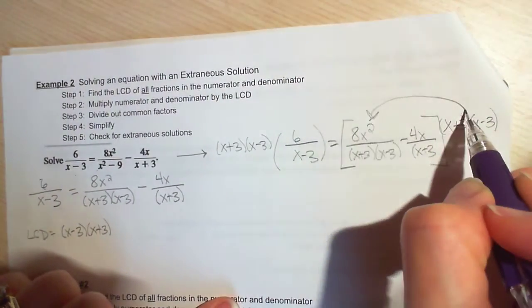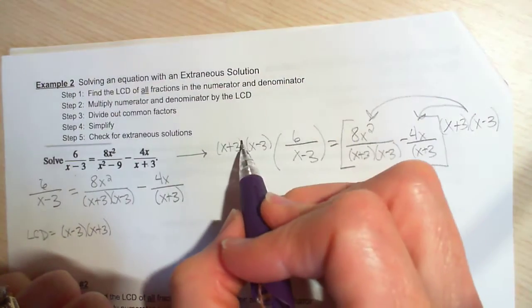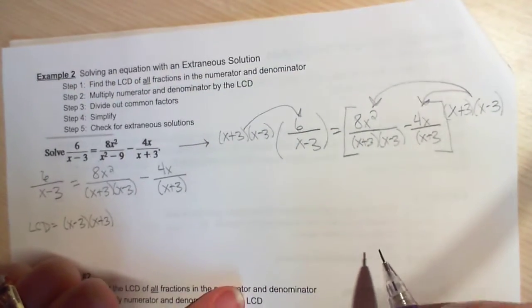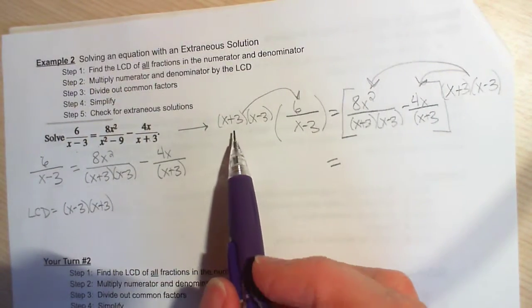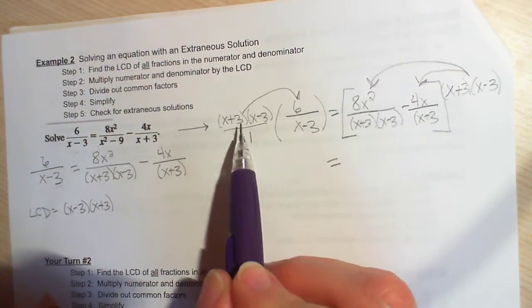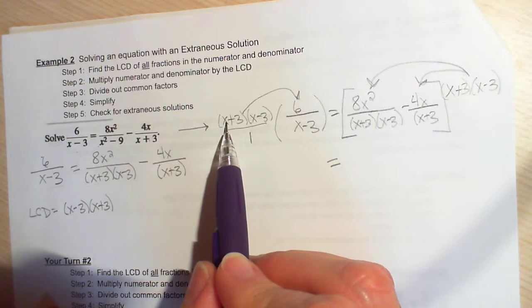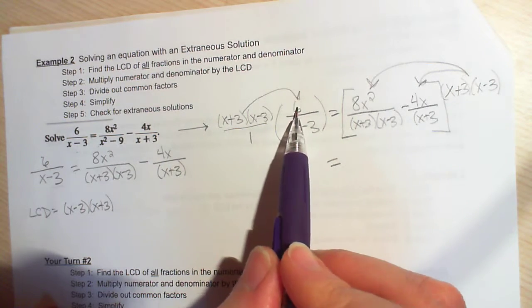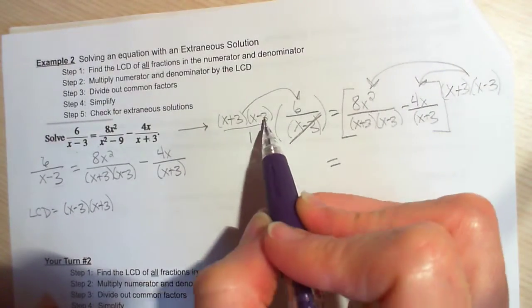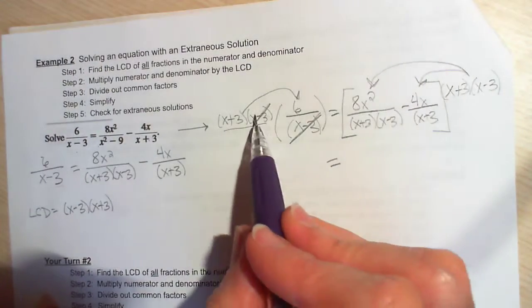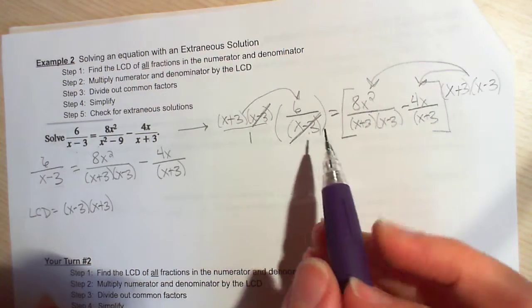I'll show you what I mean here. I'm going to clear out my denominator while I multiply here. So I'm going to keep my equal sign, working down with my equal sign. I can put a 1 under there. So my numerators are x plus 3, x minus 3 times 6. My denominator is x minus 3. So x minus 3 on the bottom, x minus 3 on the top. There we go. I cleared out my denominator.